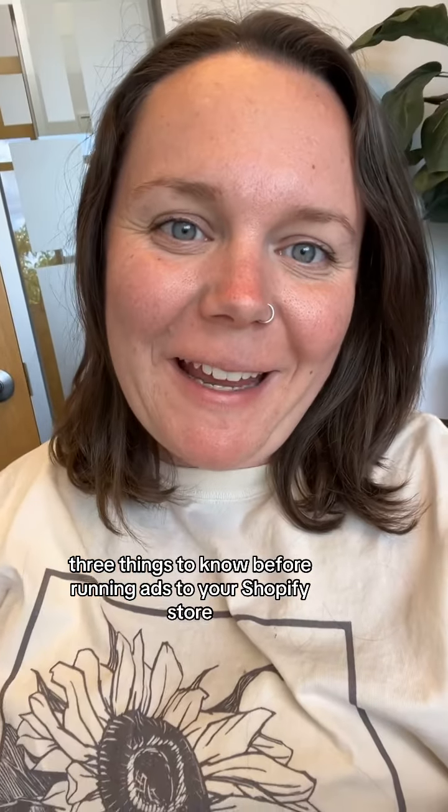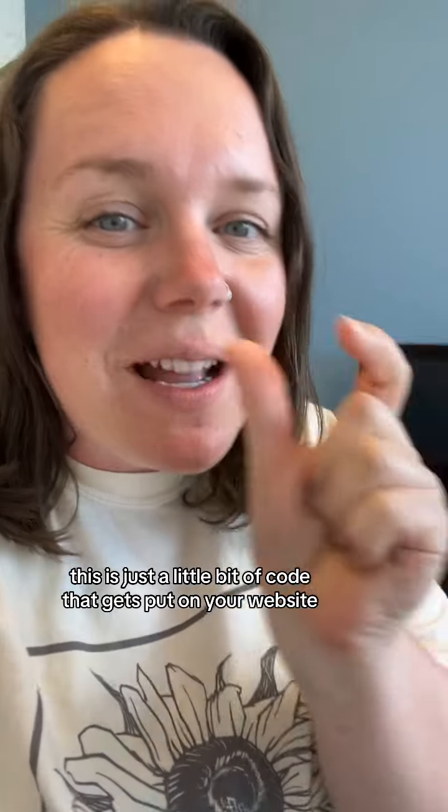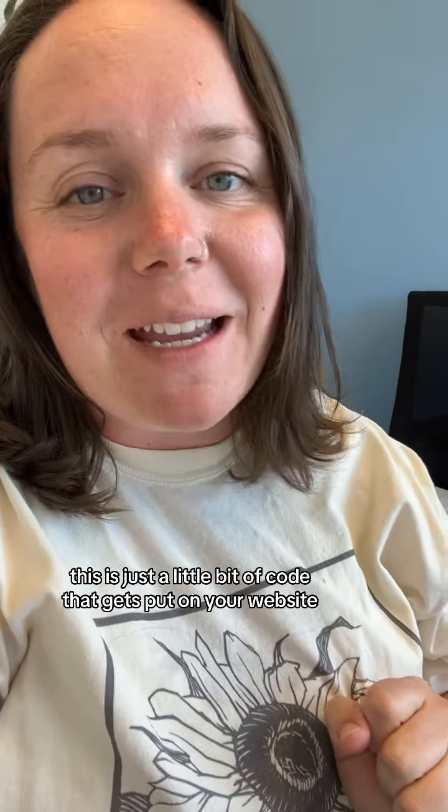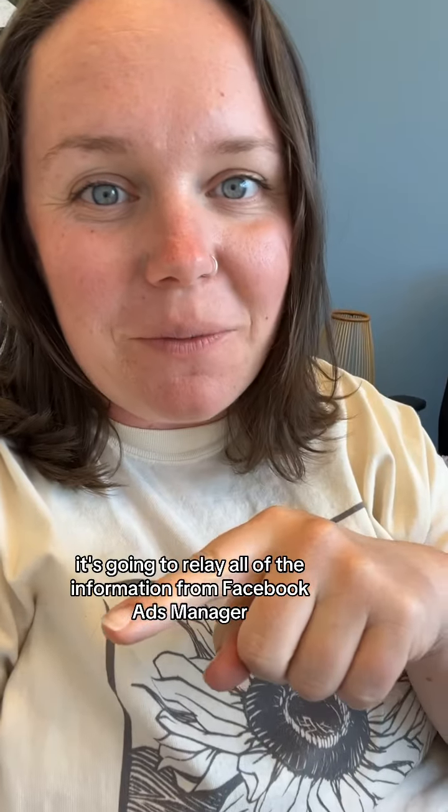3 things to know before running ads to your Shopify store. First, you have to get your pixel installed. This is just a little bit of code that gets put on your website. It's going to relay all of the information from Facebook Ads Manager over to your Shopify store. Without it, your ads won't work.